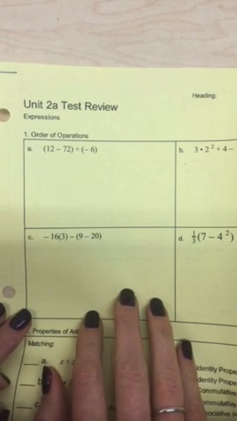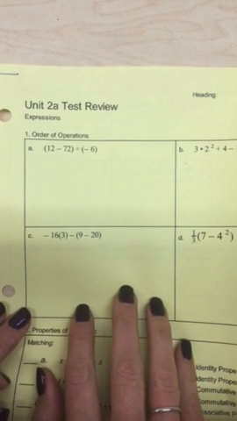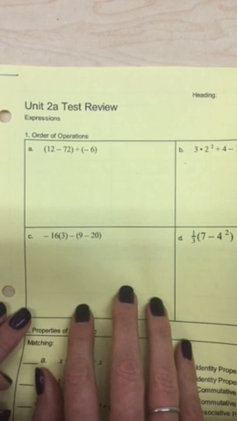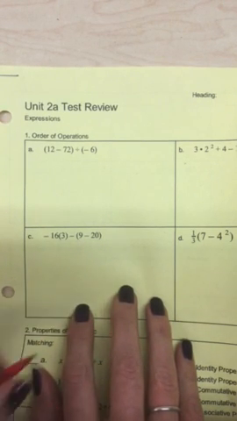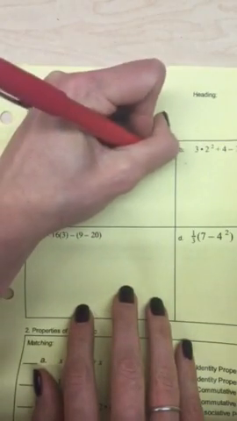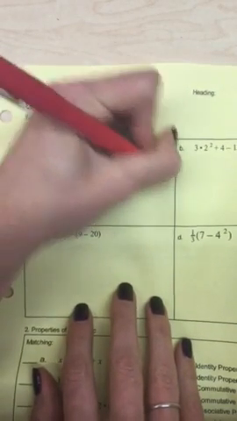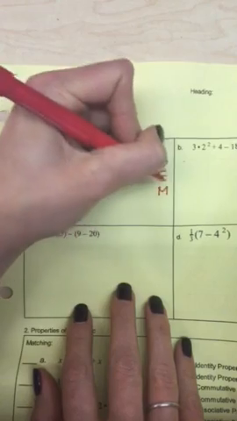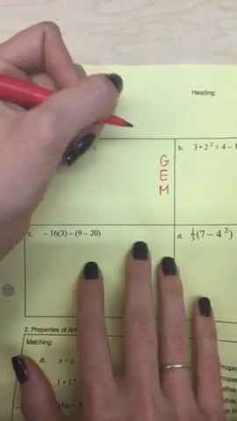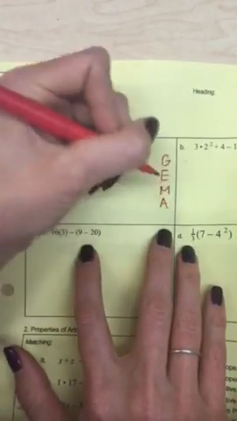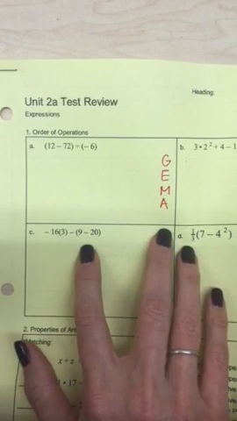In this video, I'm going to go over how to do the front of our Unit 2A test review. We're going to start with order of operations. Remember that order of operations follows GEMMA: grouping, exponents, multiplicative operations, which is multiplication and division, and then additive operations, which is addition and subtraction.